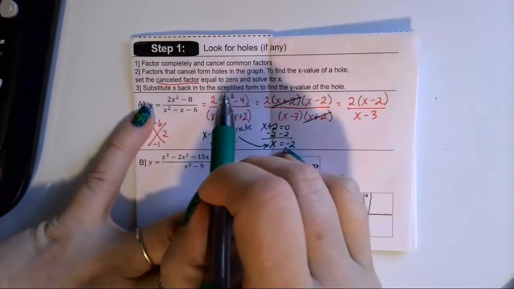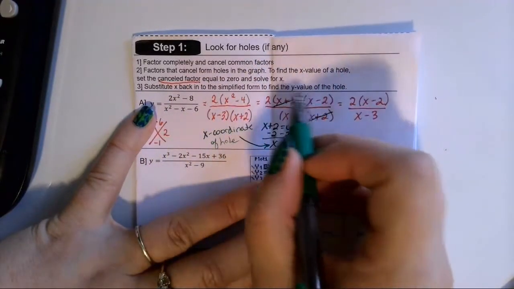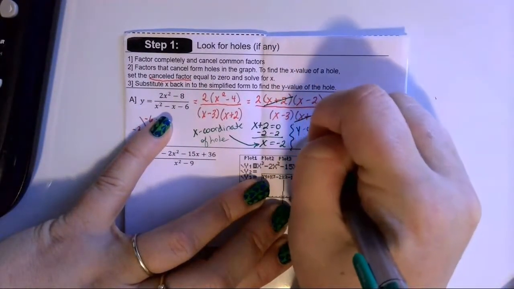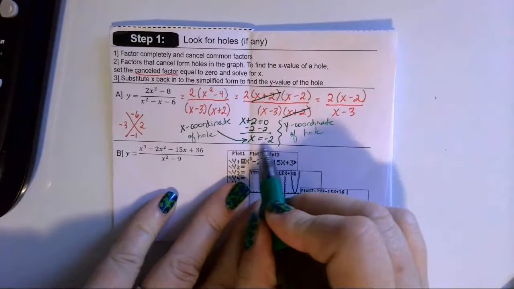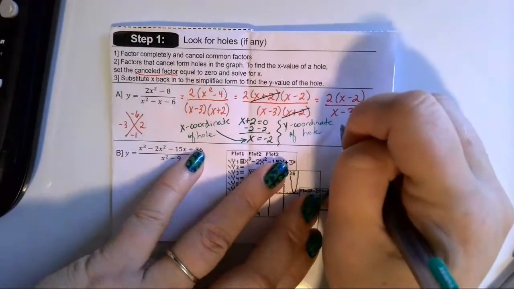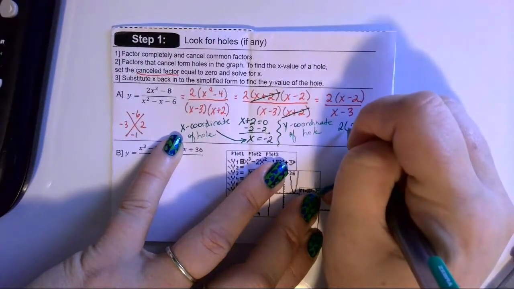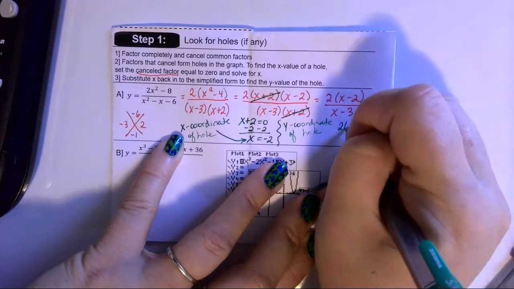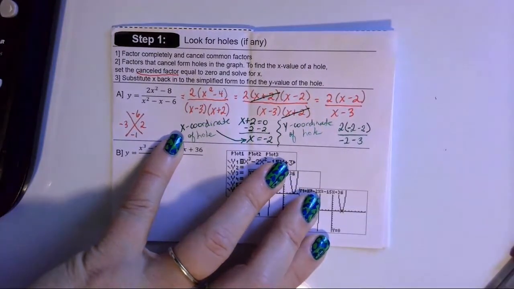Okay, now it says that I can substitute that x back into the simplified form to find the y value of the hole. So now to find my y coordinate of the hole, I'm going to take this x equals -2 and substitute it into this simplified form. So 2 times the quantity -2 minus 2, all divided by -2 minus 3.